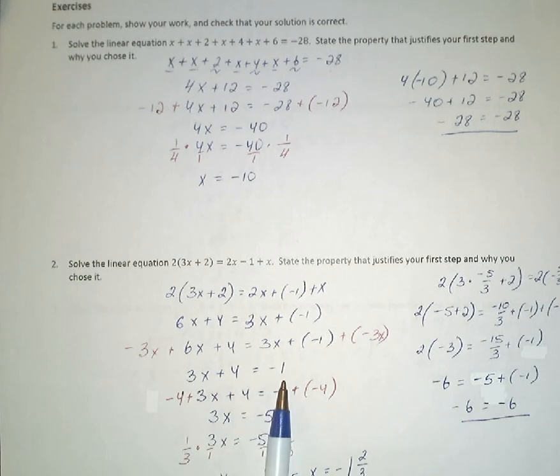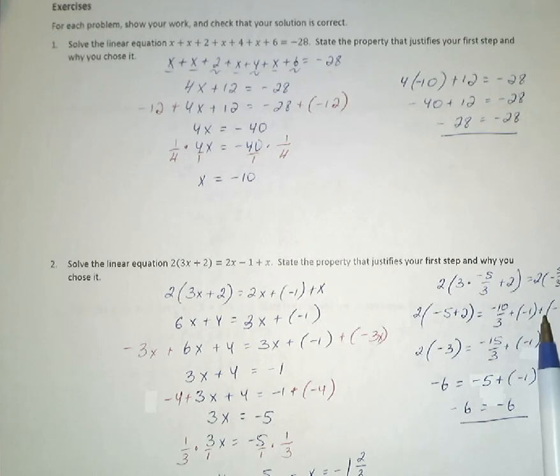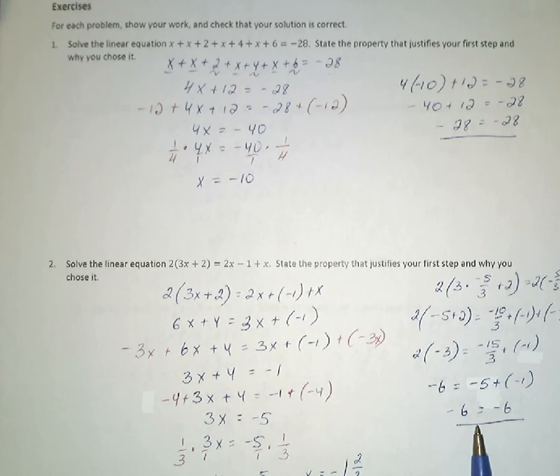After that, I treated it like I would normally treat my two-step equation. I added negative 4 to both sides and then multiplied by the reciprocal of 3. I got negative 5/3, or if you changed it into a mixed number, it is negative 1 and 2/3. Same way with checking the solution. The only thing, I ran out of space here, so I just needed to make sure that I write it here correctly. So this is the checking of the solution, and that is correct.